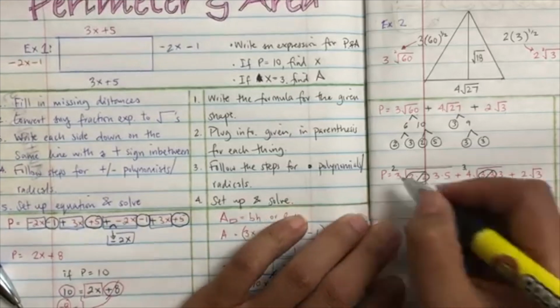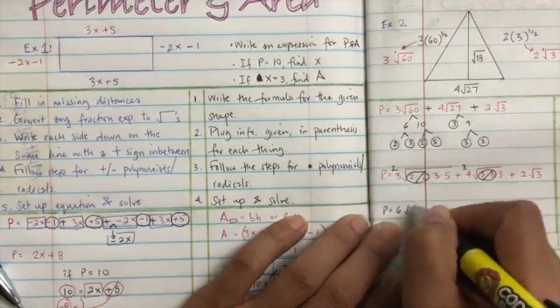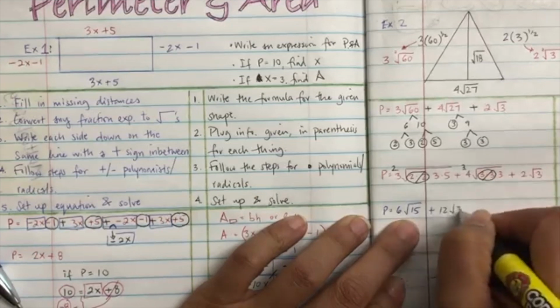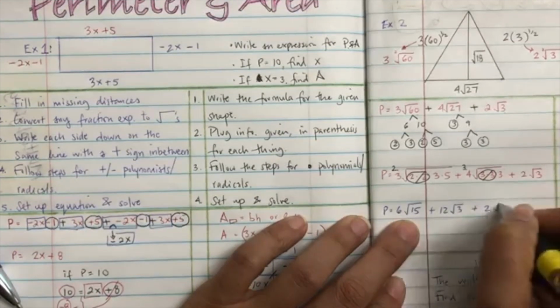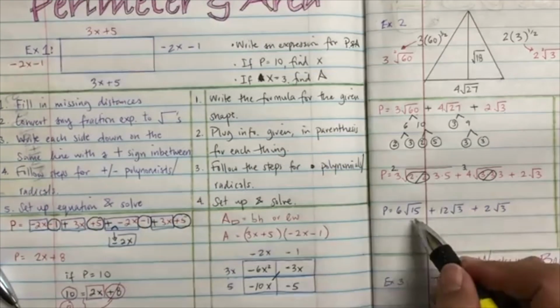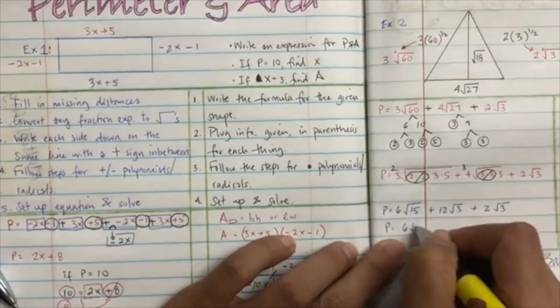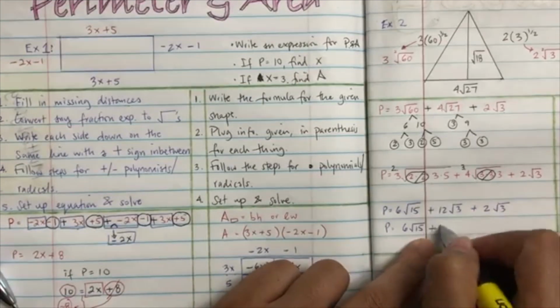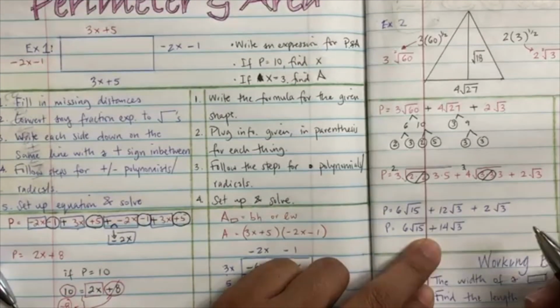So it's going to give me on the outside 2 times 3, which is going to give me 6. Then what's left? 3 times 5, which is 15. Plus 3 times 4, which is 12. What's left inside? 3. And now you can see these two radicals are the same, so what can I do with those? I can combine them. So I have 6 radical 15, and then I have 12 plus 2, which is 14 radical 3.